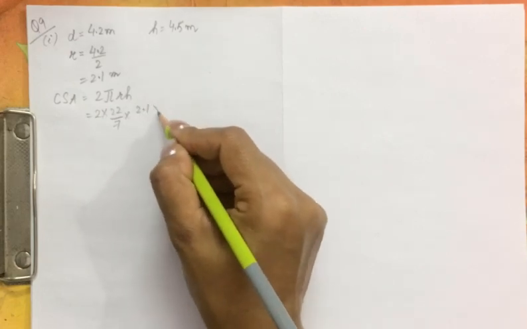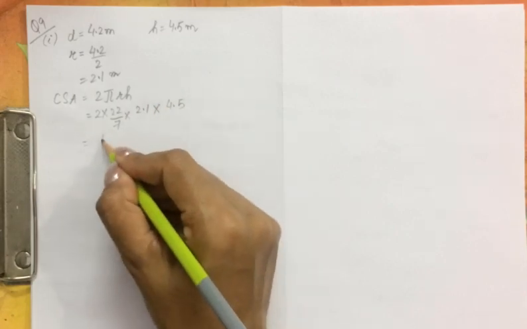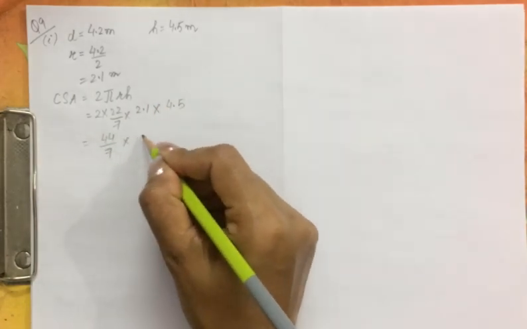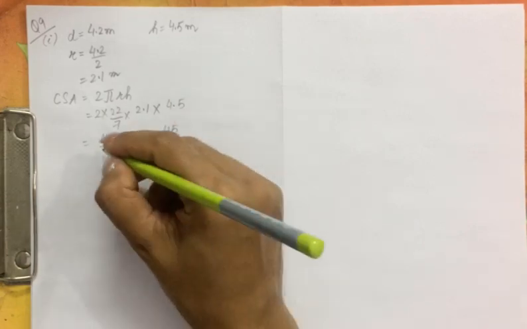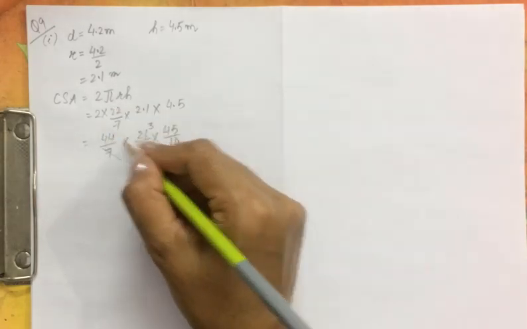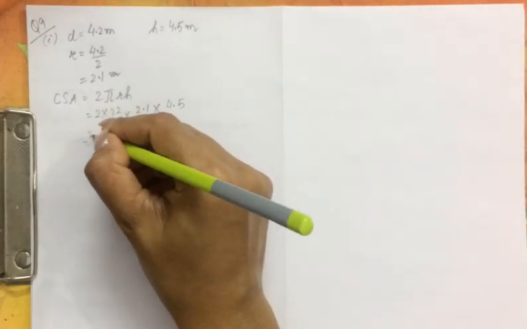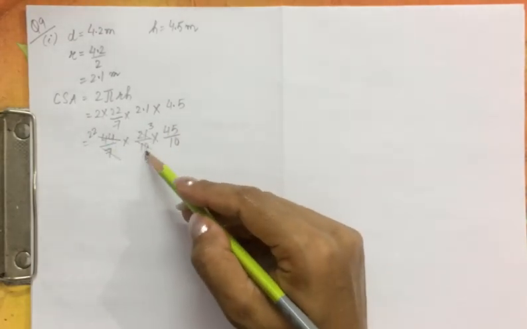Using the values, for solving I'll be changing these decimal numbers into fractions. So this will be 21 by 10 into 45 by 10. So this gets cancelled. Now I'll be cancelling these. Now why have I cancelled this 10?